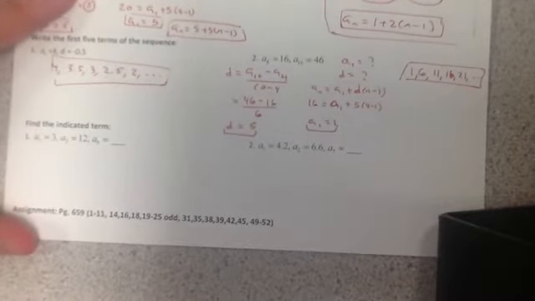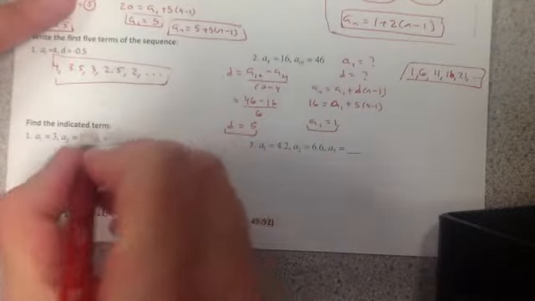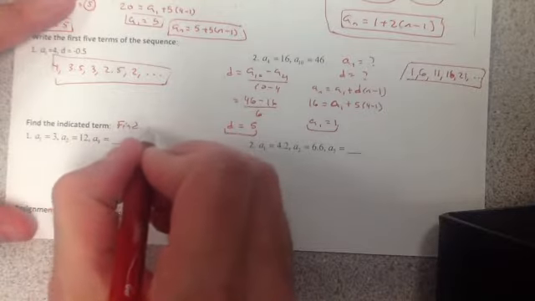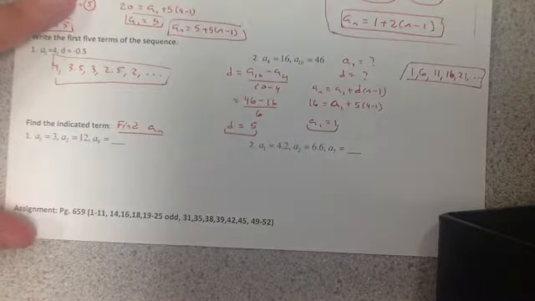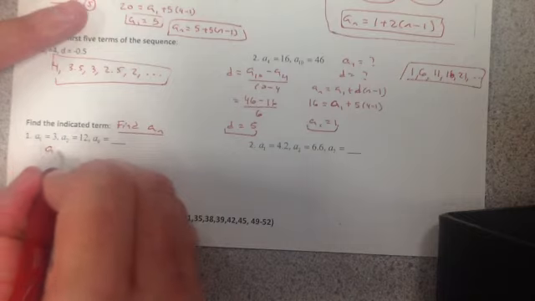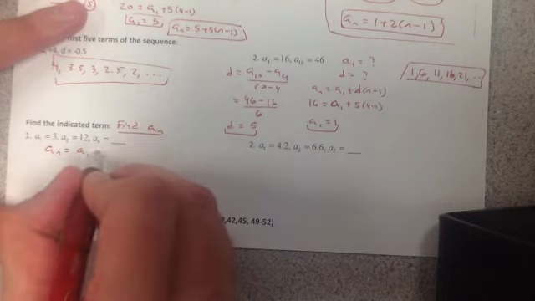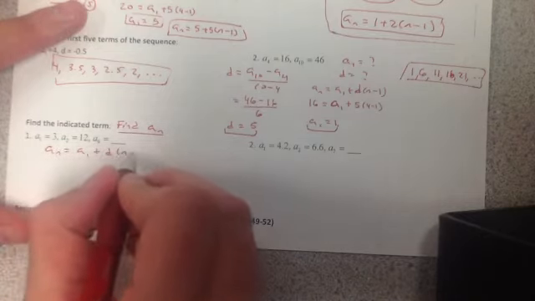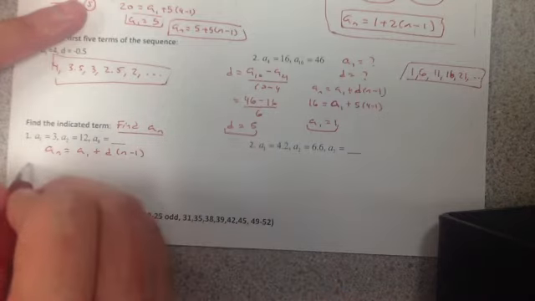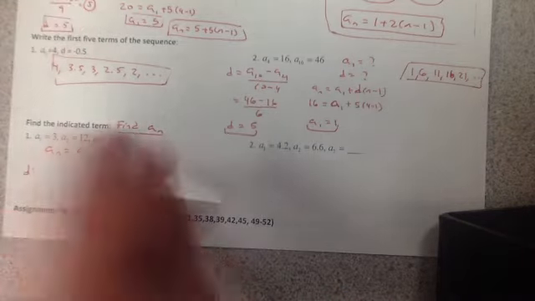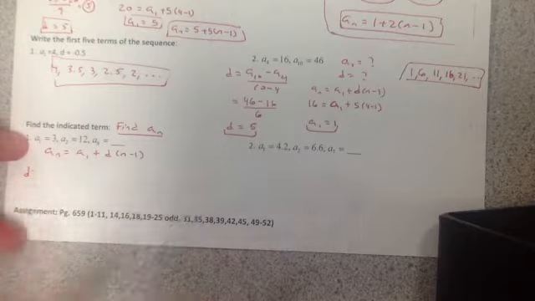All right. Next one, find the indicated term. So we need to find a sub n. We need to find the equation. So what do we need? Write out a sub n. We need the first term plus the common difference times n minus 1. So I'm going to find my common difference first. We've been practicing with this. We're good at this now.